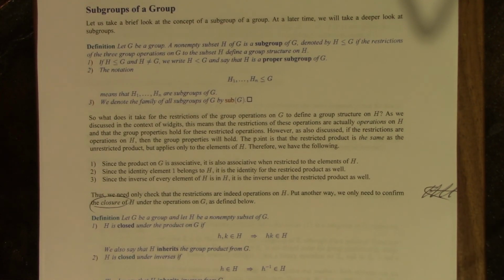So the question then becomes, what does it take for the restrictions of the three group operations on G to actually define a group structure on H? Well, we discussed this when we talked about widgets and discussed it in general terms. It means that the restrictions of the operations are actually operations on the subset.